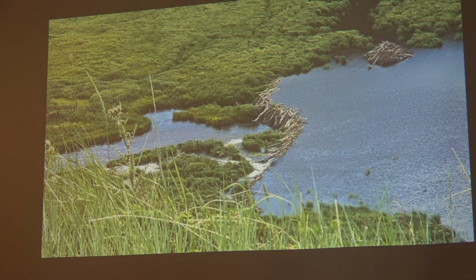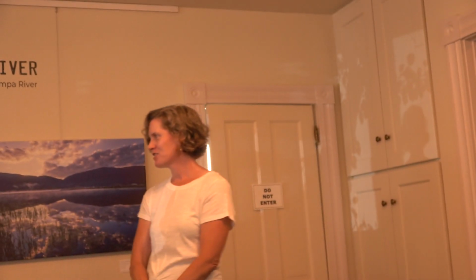It's really cool. And they're amazing engineers. I've read that they build these dams and then they take sticks and put them in, so they build their dam like this, but then they take sticks and they put them in like that so that the flow of the water reinforces the dam and jams the sticks further in there. They're just great, amazing ecosystem engineers.